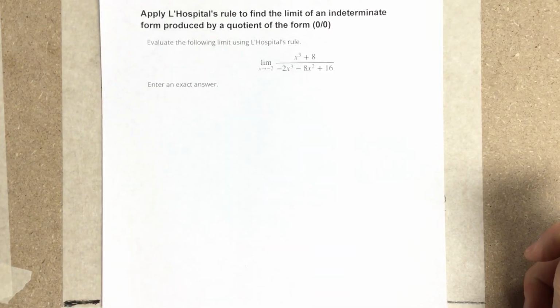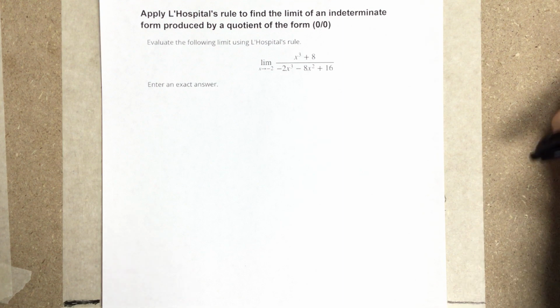In this video, we're going to apply L'Hopital's rule to find the limit of an indeterminate form produced by a quotient of the form 0 divided by 0. Evaluate the following limit using L'Hopital's rule. Limit as x approaches negative 2 of x cubed plus 8 divided by negative 2x cubed minus 8x squared plus 16.